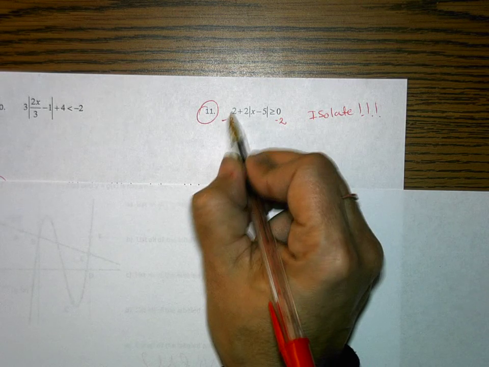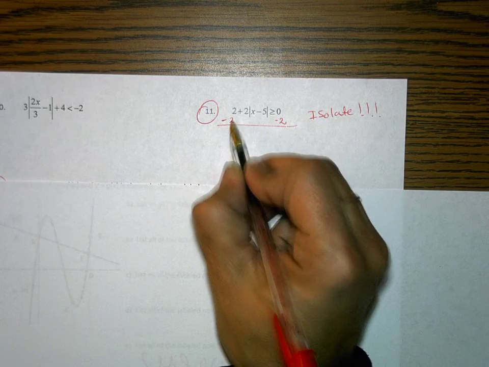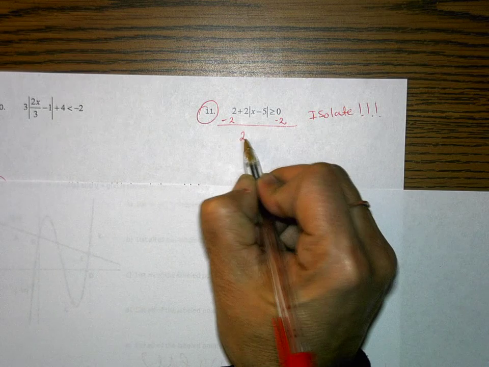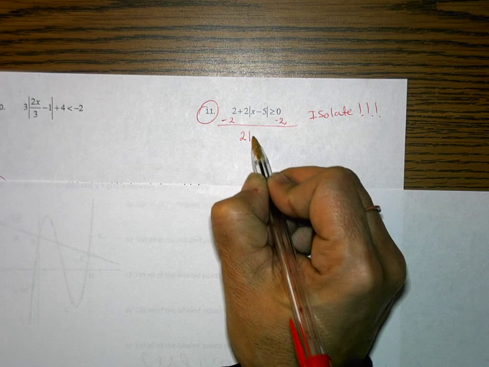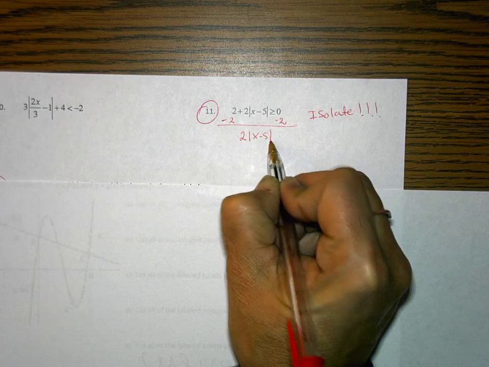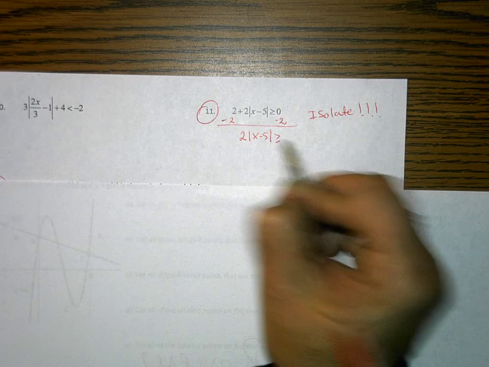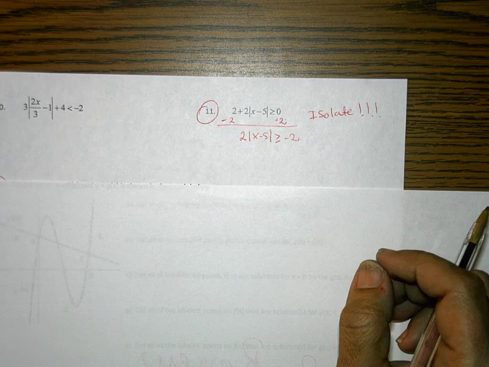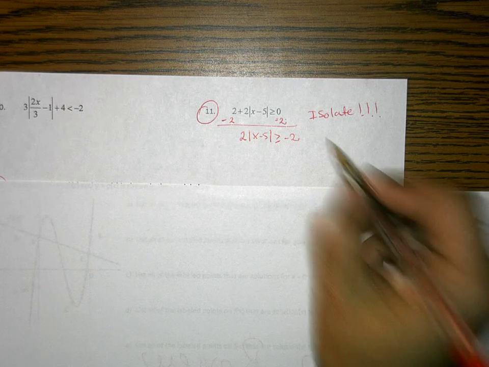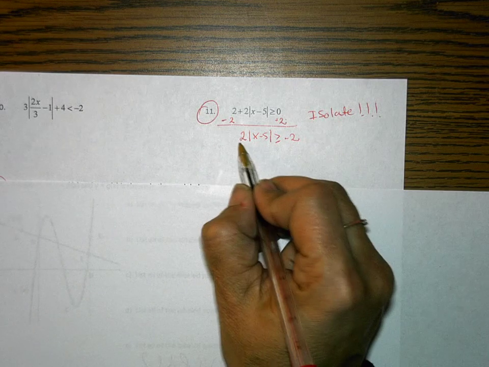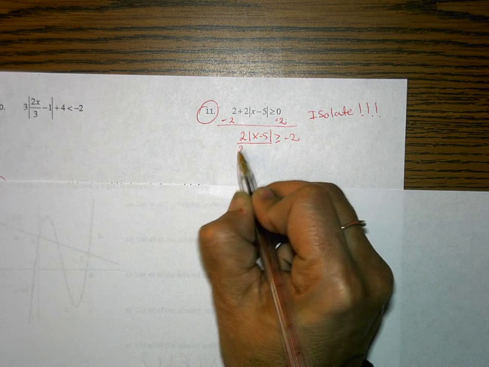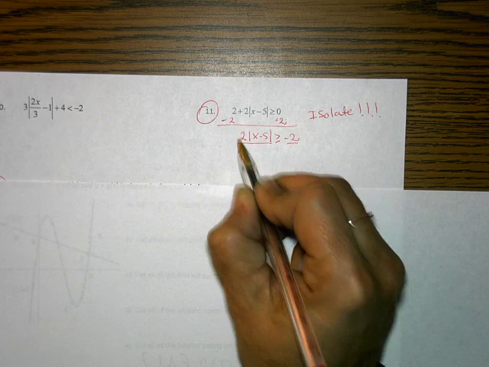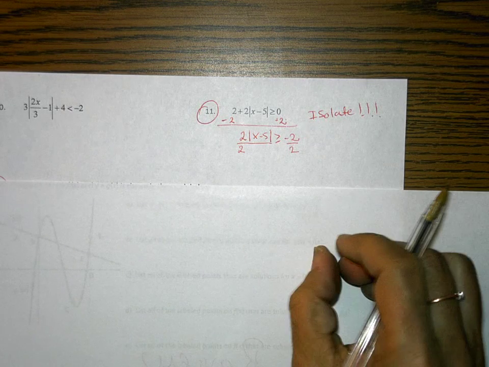When we subtract 2 minus 2, we get 0. We end up with just the 2 times the absolute value of x minus 5 is greater than or equal to 0 minus 2, which is negative 2. I need to isolate more. So let's go ahead and divide by negative 2, I'm sorry, divide by positive 2.